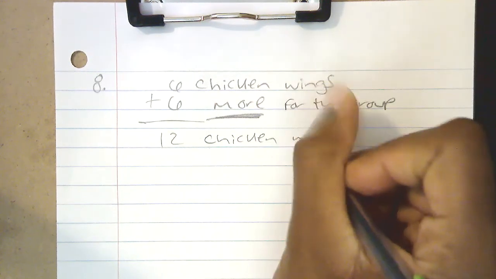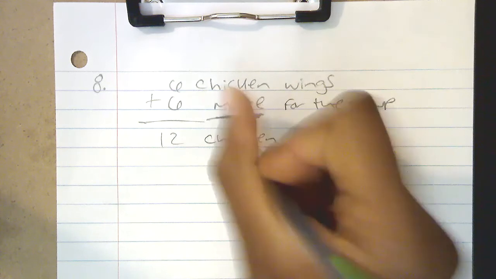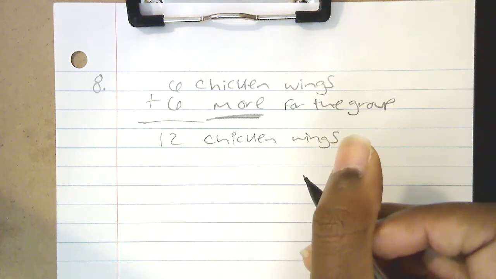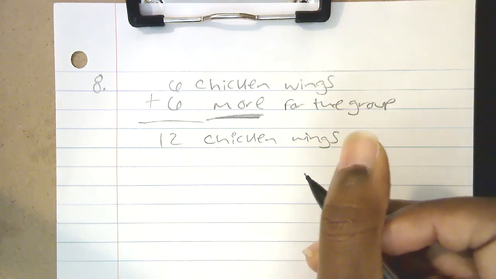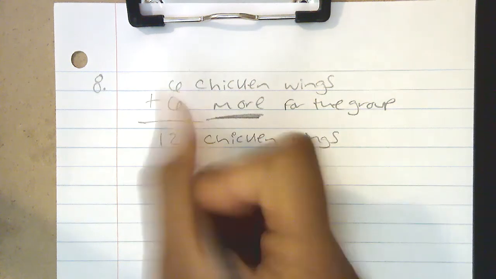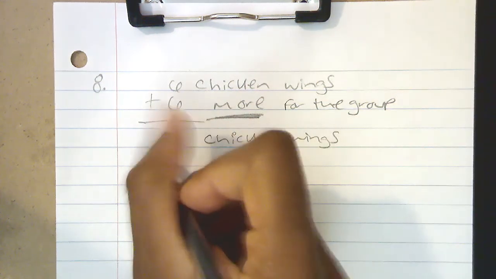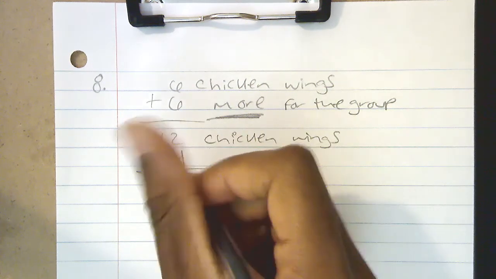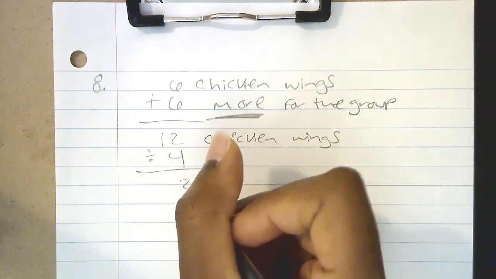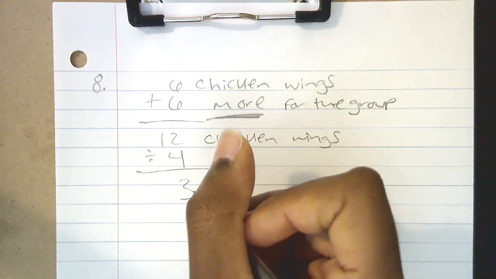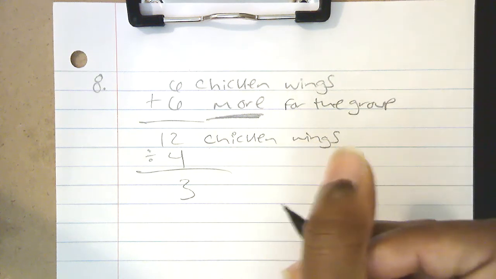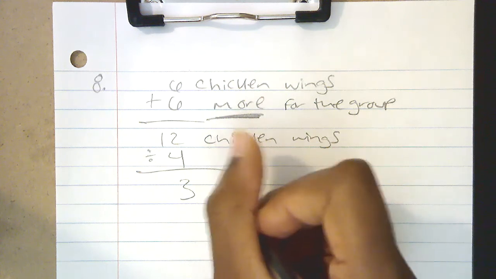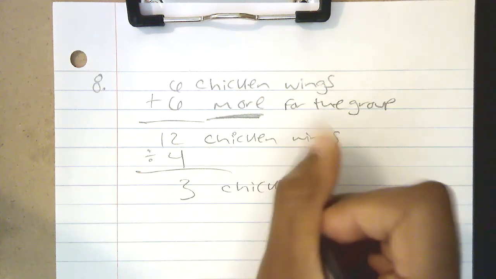Are we done? Absolutely not. So we go back into our word problem. It says a group of 4 friends went into a restaurant. So we have to split up these 12 chicken wings among the 4 friends that have entered the restaurant. So 12 divided by 4 is what we're going to do, and we get 3. But not just 3, because it says if each got the same amount, how many would each person get? Each person would get 3 chicken wings.